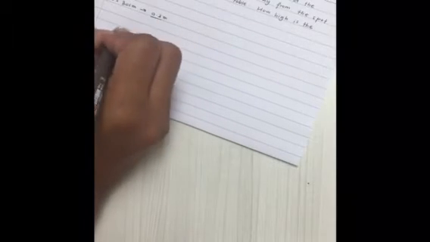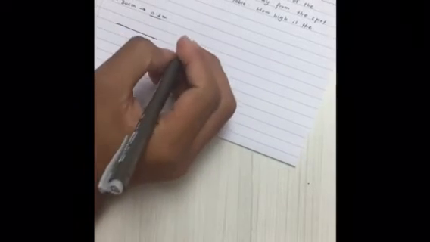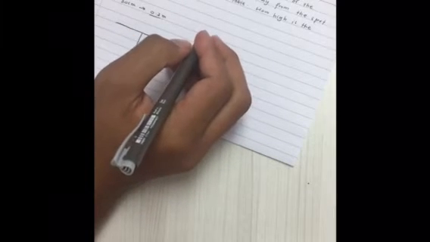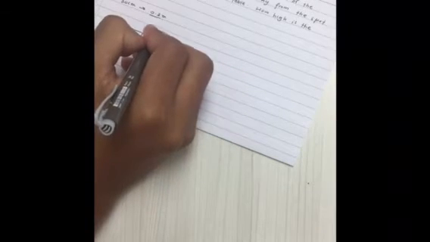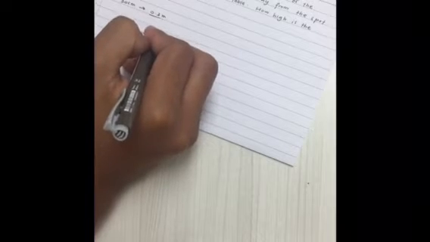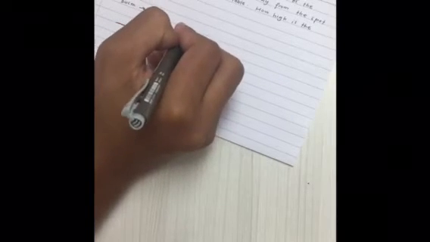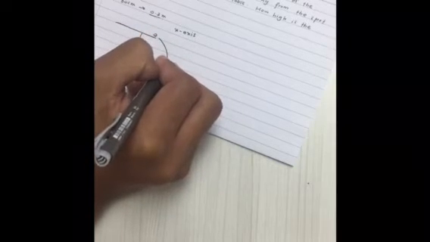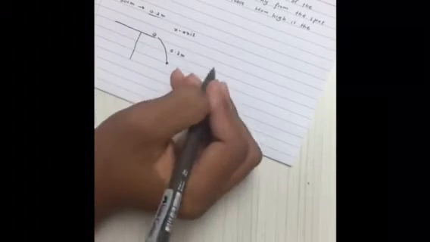If the marble is traveling at 1 meter per second and rolls off the edge of the table, we assume that the table is horizontal, so it rolls along the x-axis. Here is the edge of the table, rolling down 0.3 meter.